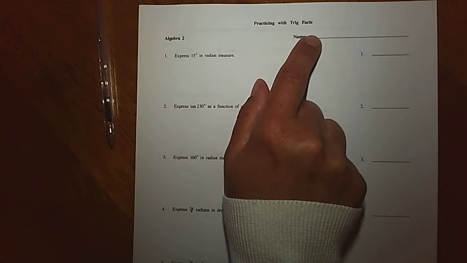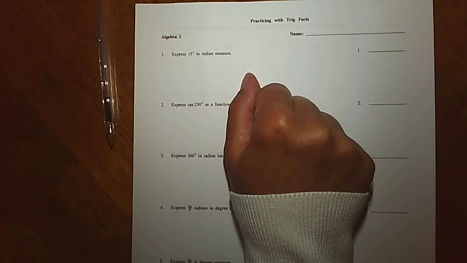Take what we've learned over the last two videos and put them together to do some trig questions. So what I'm hoping you guys did was you either printed this worksheet out practicing with Trig Facts, or you copied these questions down on another piece of paper ahead of time. If you haven't done that, you should really pause me and do one of the two. So either print this out or go ahead and write the questions down on a piece of paper so you could follow along. It makes it a little bit easier.